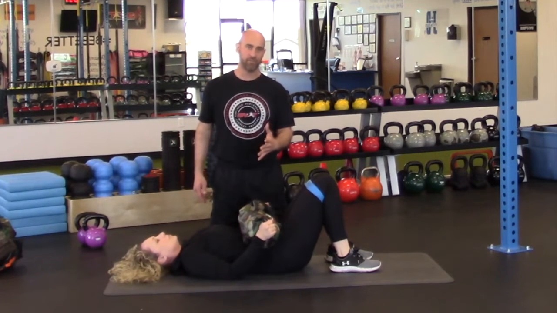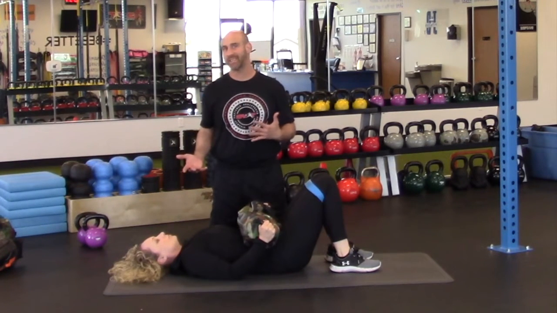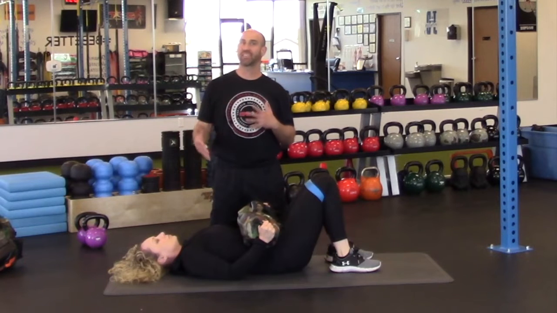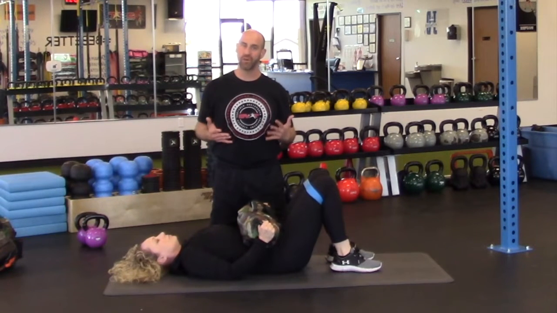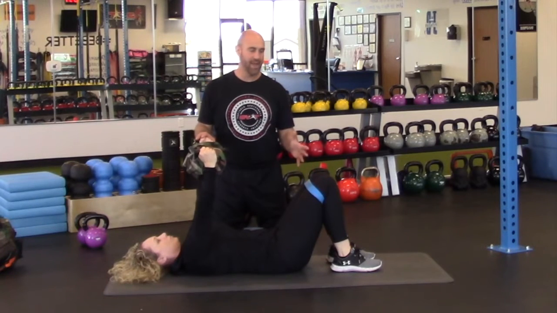Let's add a little progression. So now we're going to add a little bit of the arm movement. The arm movement adds complexity to the exercise, so understand this takes a little patterning. So again, go really slow with it. Just because it's going to bring the weight up, create that same tension, legs up.